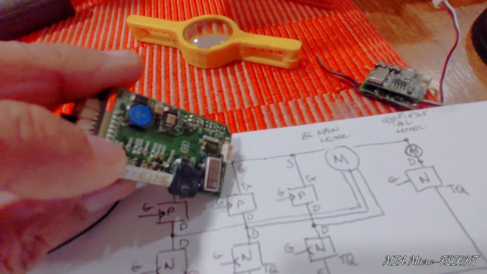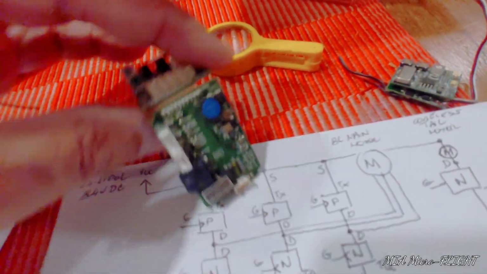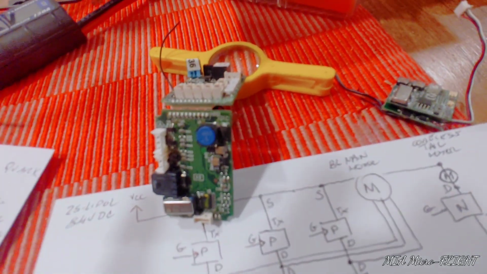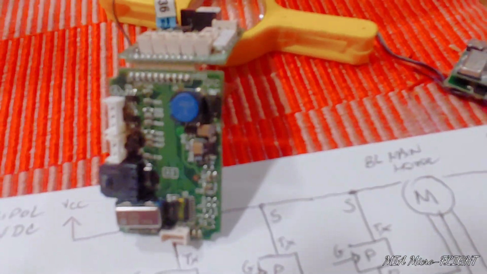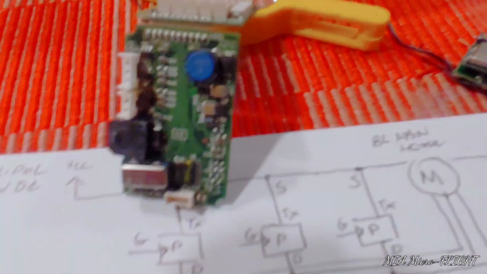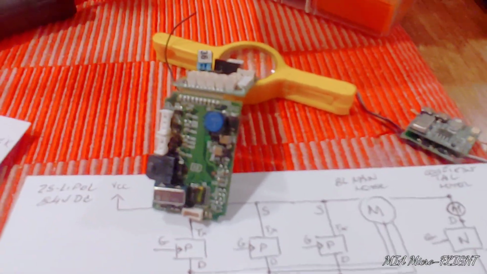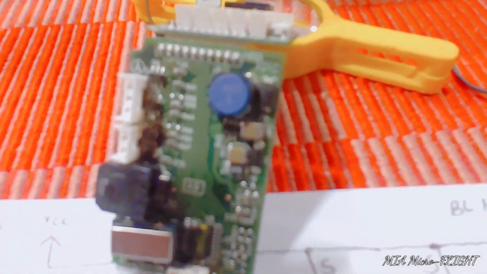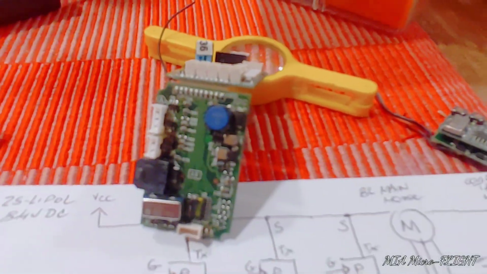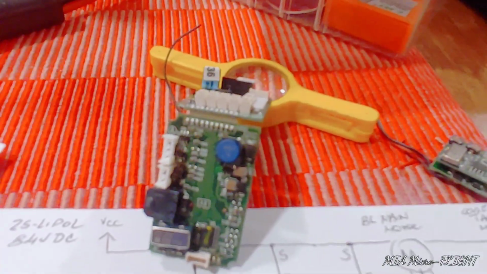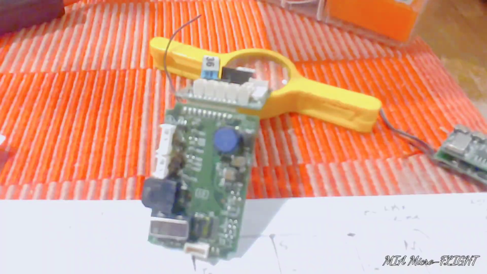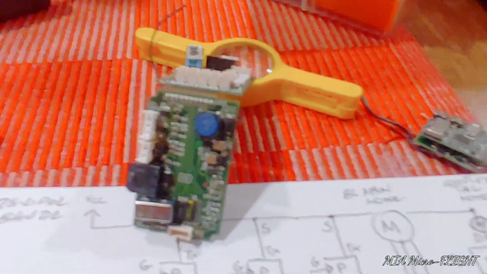And so right behind there are three MOSFETs, and those are labeled. Let's see if I can zoom in on this section right here. For some reason my camera does not want to zoom in here.